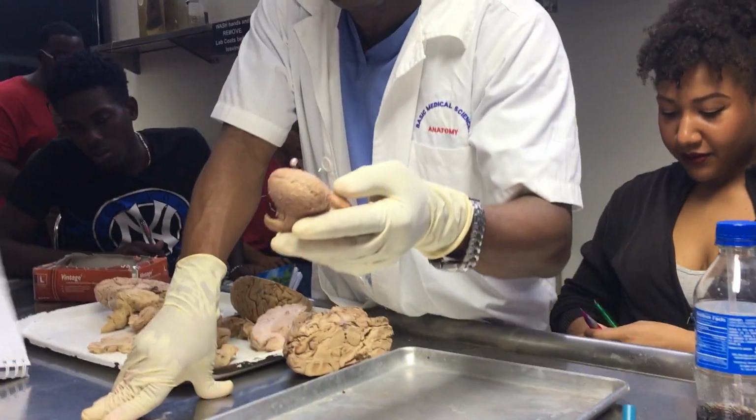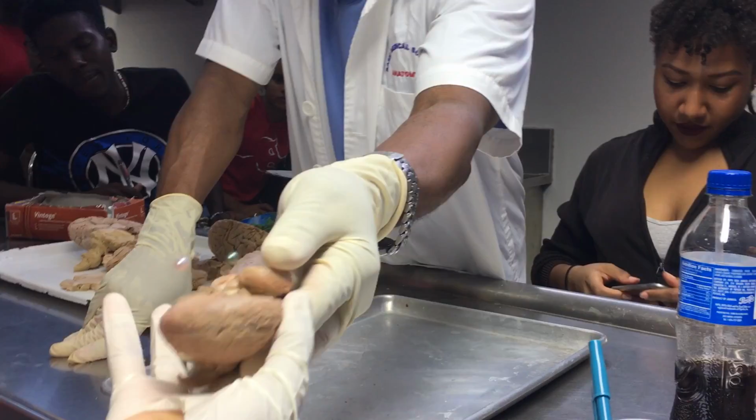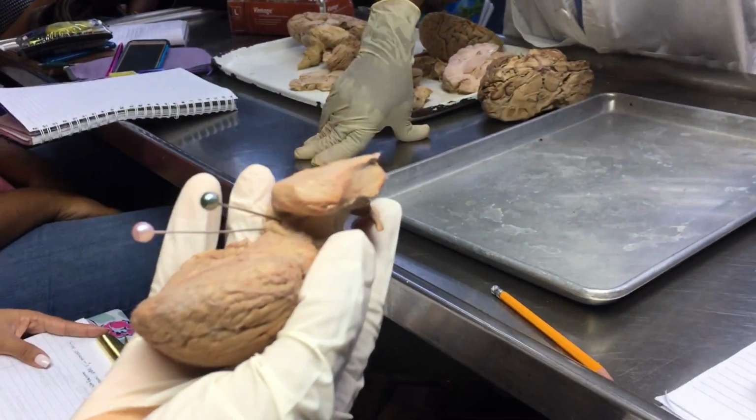So pink pin in inferior colliculus and green pin in what? So you look on past it to show the people behind you. Show the people behind you. No, you have it, so just show them.